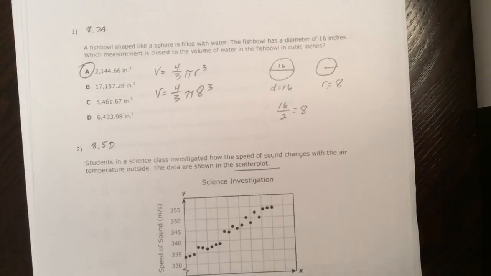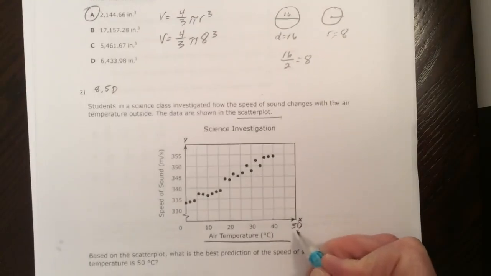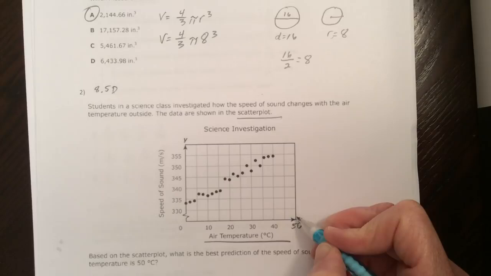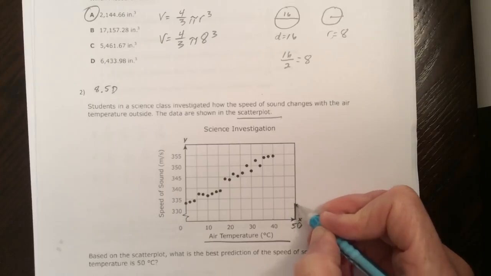Here is our degrees, here's our temperature here. They want to know what is the best prediction when it is 50. So 10, 20, 30, 40, 50 would be here. Okay? So it's going to be along this line.